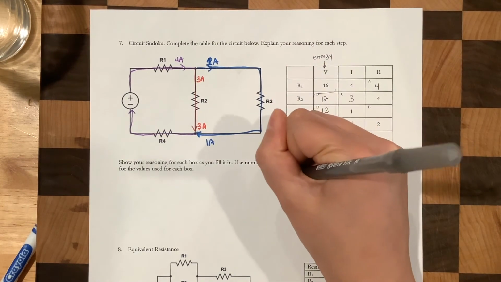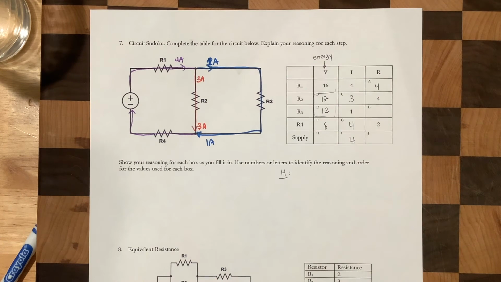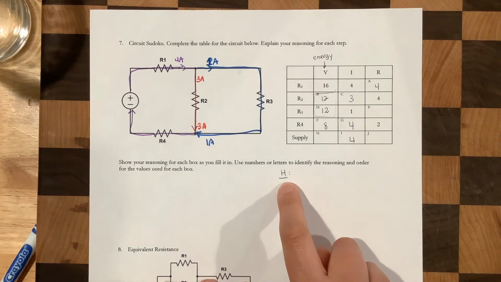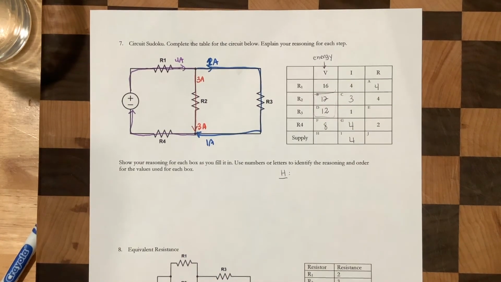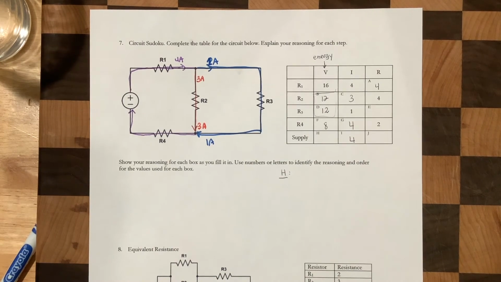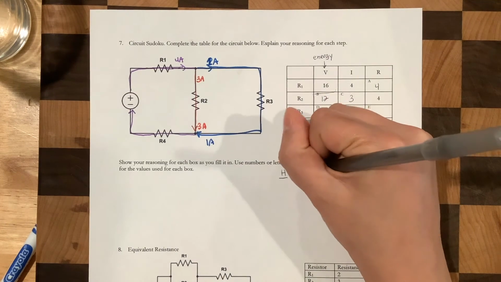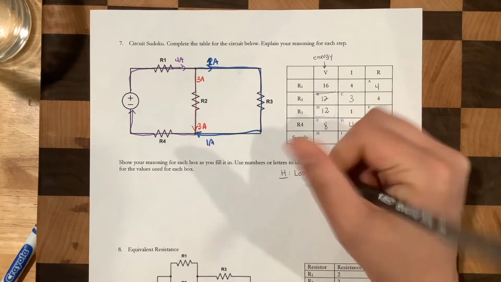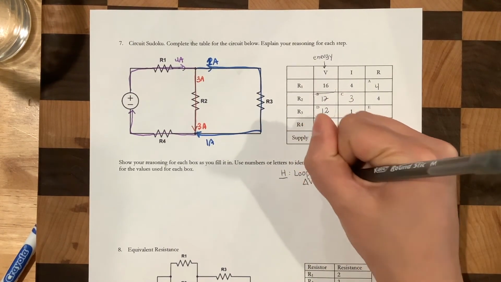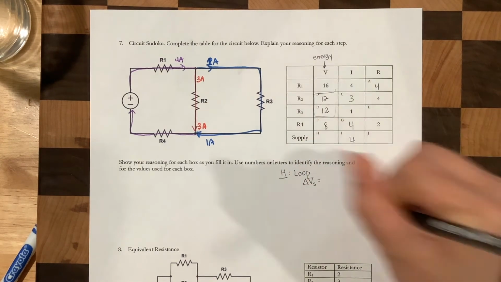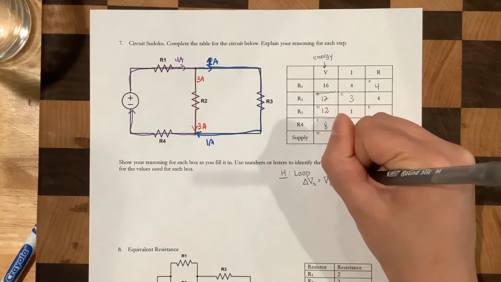So even though I didn't show all my work out here, I will do it later. For part H, let's say I do loop rule. This says the voltage, and therefore the energy put out by the supply, gets used up by all the paths in the circuit.